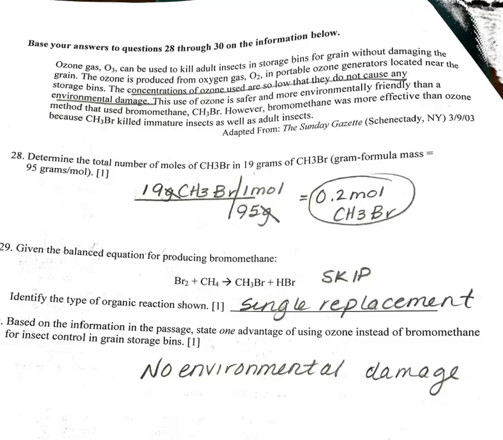This next question you can skip. I will go over it. We will learn it in an upcoming unit. They want you to identify the type of organic reaction, and I actually put the wrong organic reaction because I didn't read for clarity. A single replacement reaction is when one element pushes into a compound, which it did here, and pushes out another. So it is a type of single replacement reaction, but that's not the organic type of reaction.